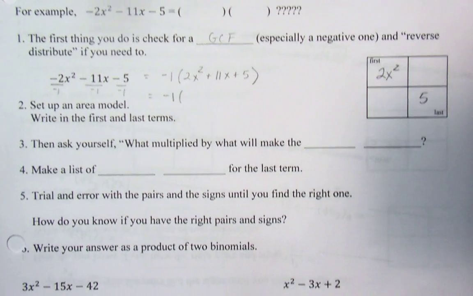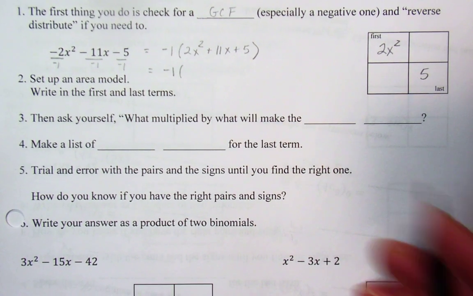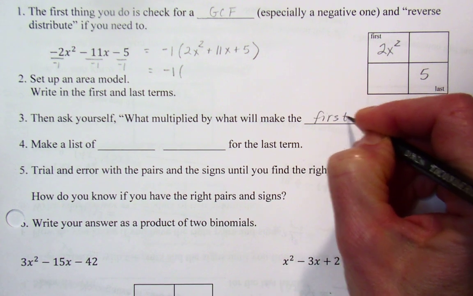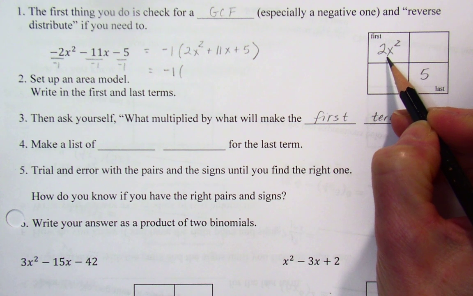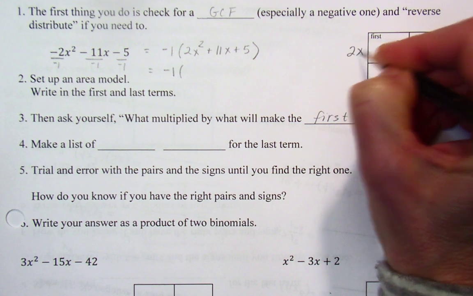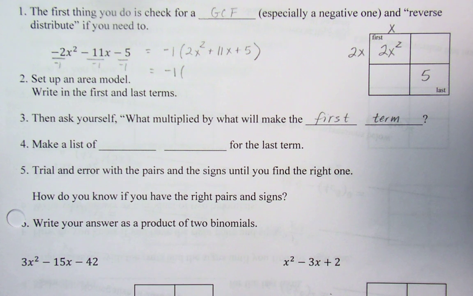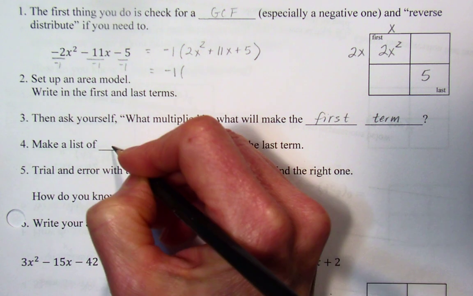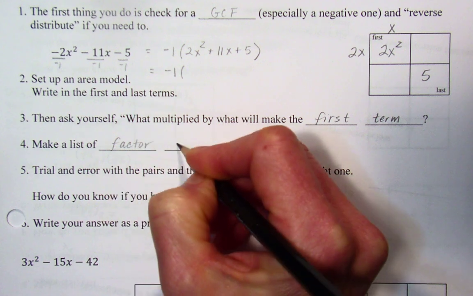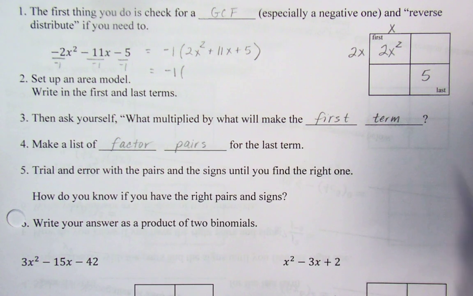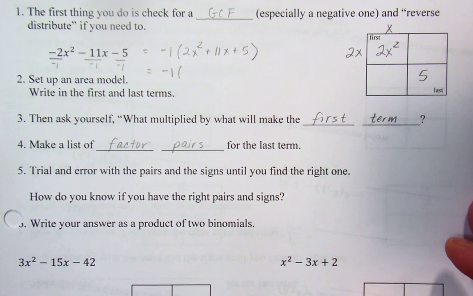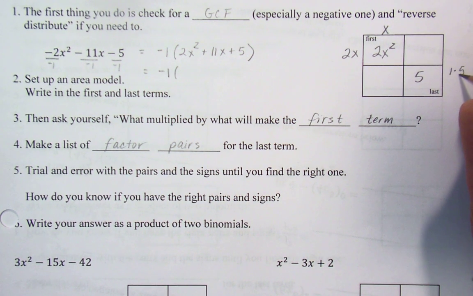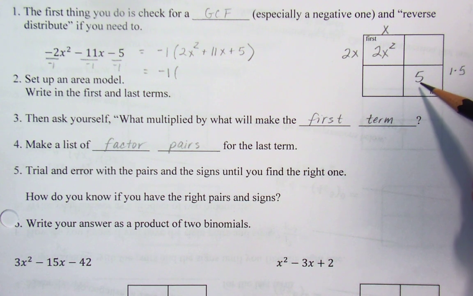But then I'm going to ask myself, what multiplied by what will make the first term? That's this guy. What multiplied by what makes 2x squared? 2x times x makes 2x squared. And then I'm going to make a list of factor pairs for the last term. What times what makes 5? Well, 5 is a prime number, so the list of factor pairs is going to be really simple. It's 1 times 5. Eventually, we'll do more complex examples where this is not a prime number, but we'll get to that on day 2.